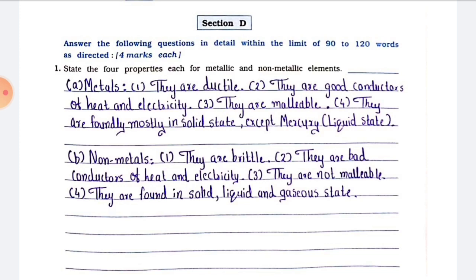Now B, non-metals. Number 1, they are brittle. Number 2, they are bad conductor of heat and electricity. Number 3, they are non-malleable. Number 4, they are found in solid, liquid and gaseous state.